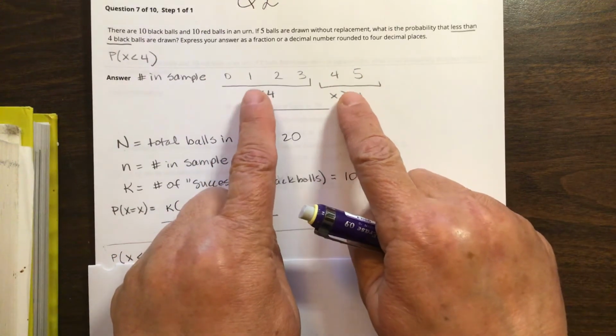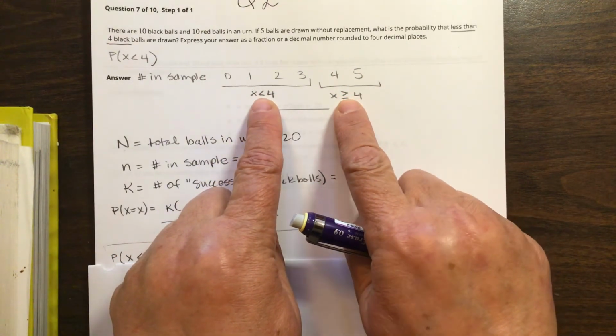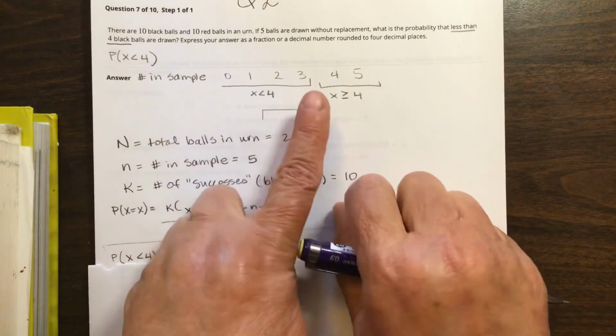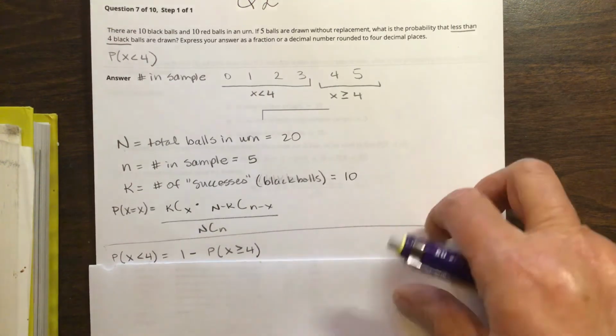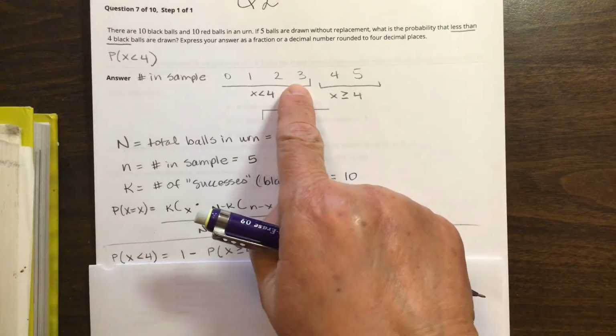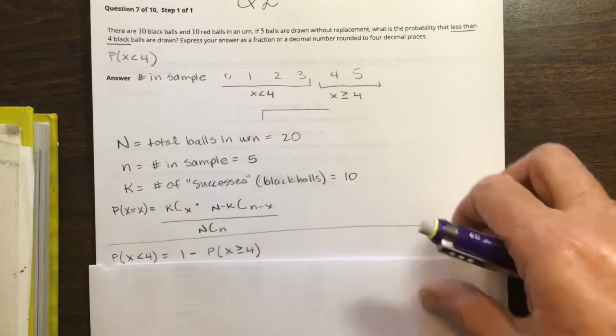So that's what we're trying to do, is have these symbols match in that way. So just draw out your sample if you need to so that you can understand how to write this equation as 1 minus something. Or I guess you can go ahead and do x equals whatever 4 times if you want to.